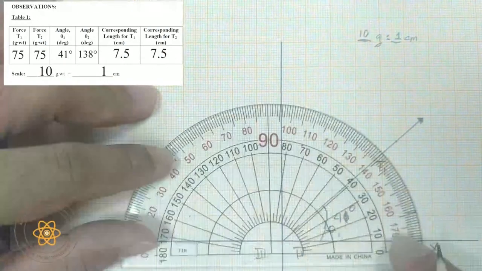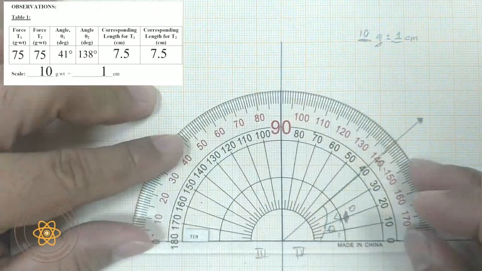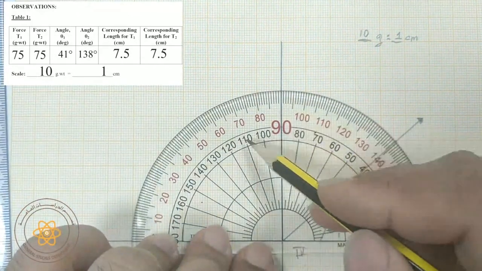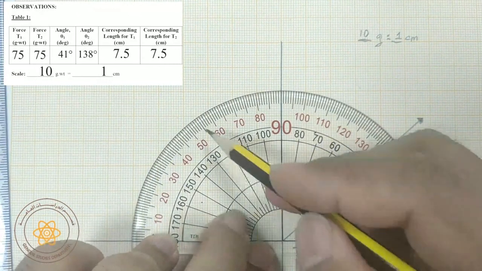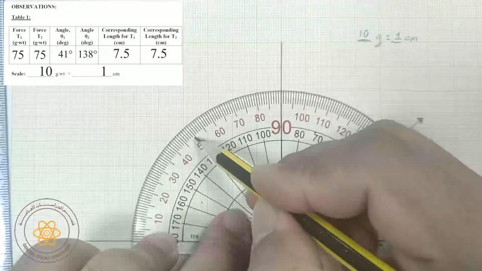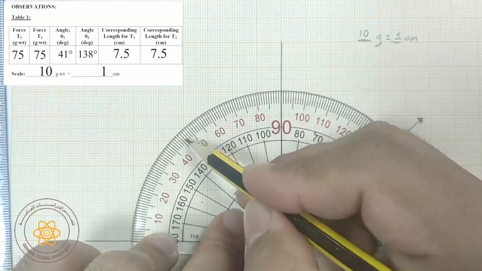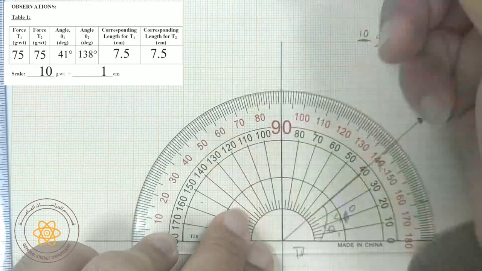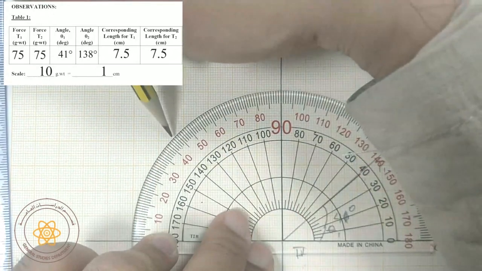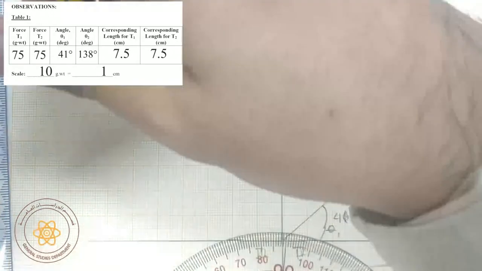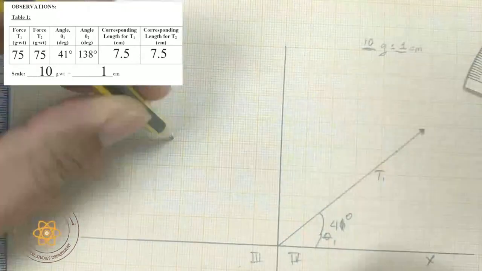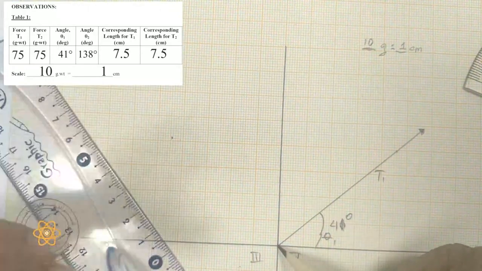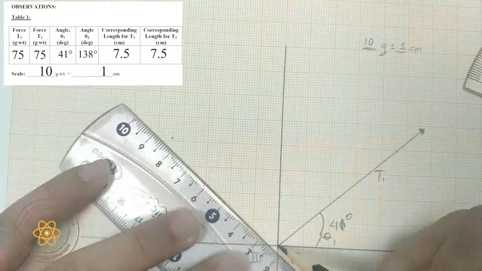Now it's time to find T2. So we bring back our degree scale. And then we find the angle 138. So that's 90, 110, 120, 130. So that's 131, 132, 133, 134, 135, 136, 137, 138. At that point, you should mark with your pencil. Okay, you can move the degree scale away. And that's your 138.